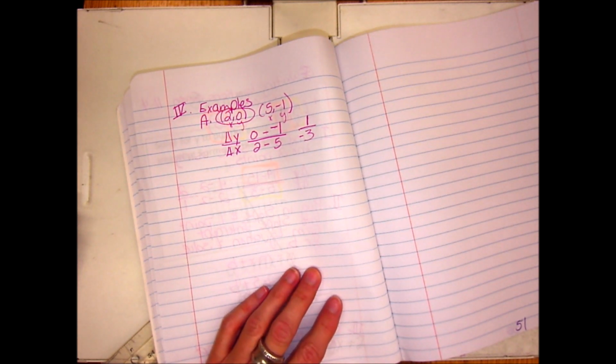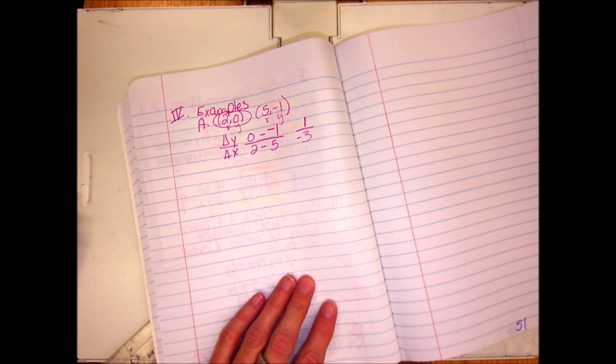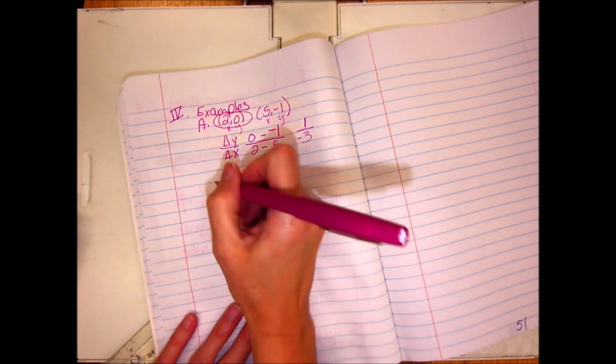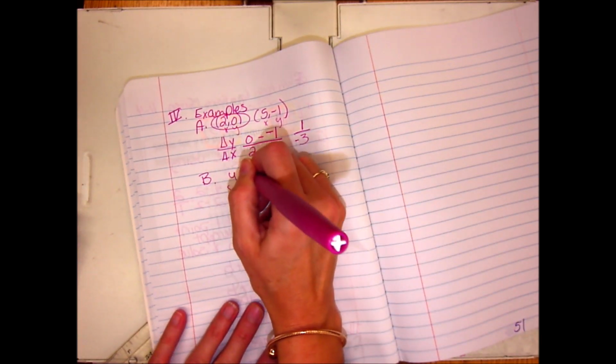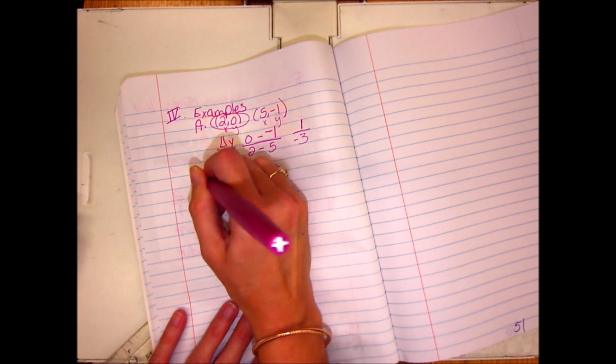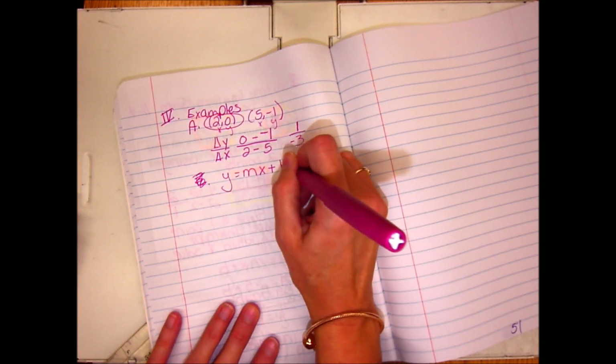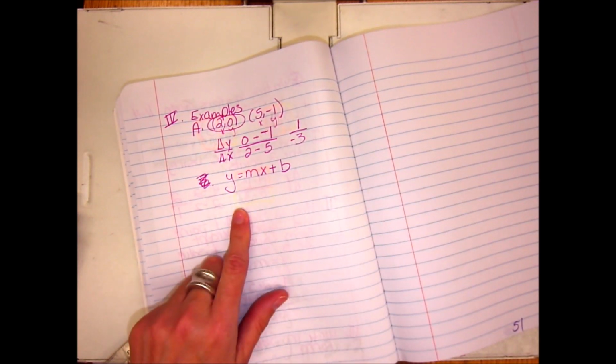If you did it the other way, you may have gotten a negative in the numerator, but you still should have gotten 1 negative over 1 over 3. Alright, so let's look at the next step then. Now we need to take our equation and we're going to start plugging in for that.